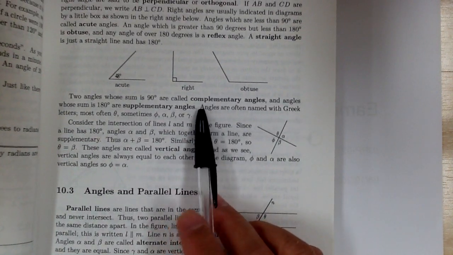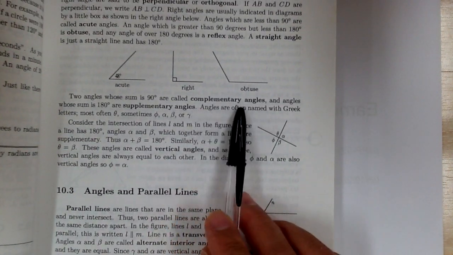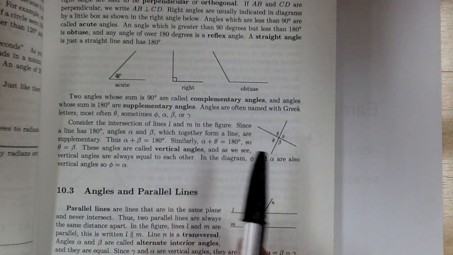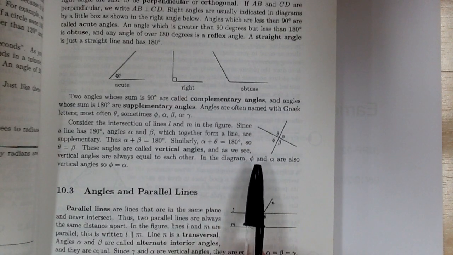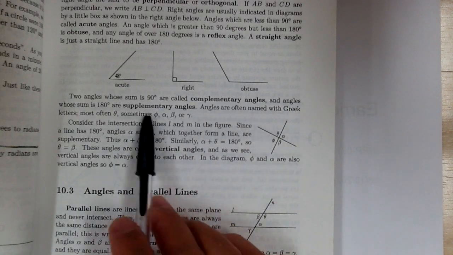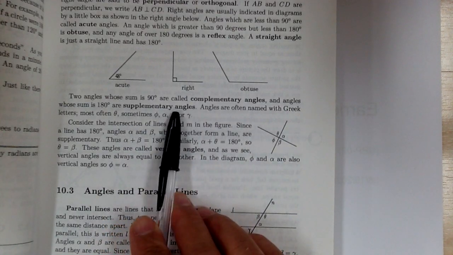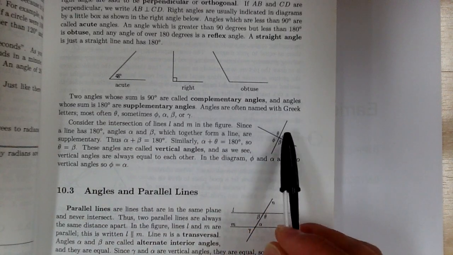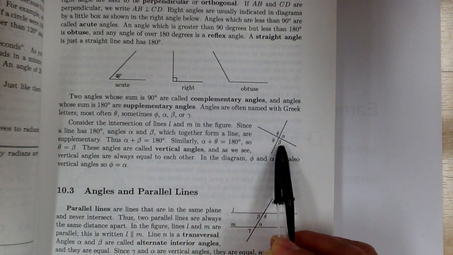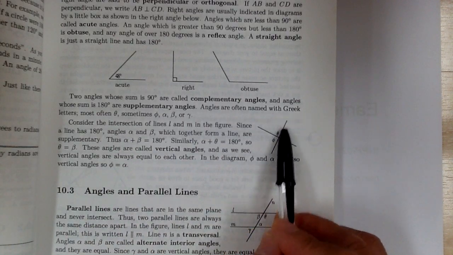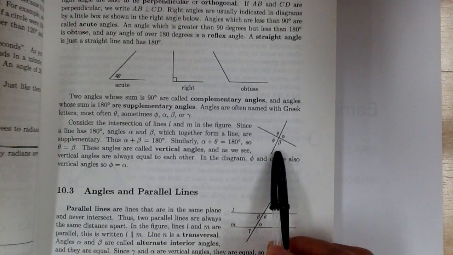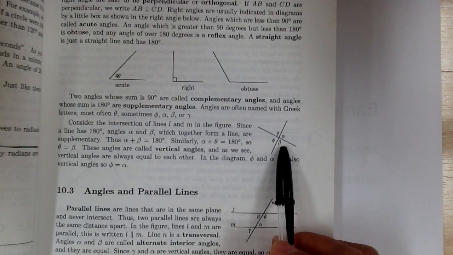The next term is complementary angles. When two angles add up to 90 degrees, they are complementary angles. Supplementary angles add up to 180 degrees. For example, alpha and beta here form a straight line, so these two are supplementary angles.